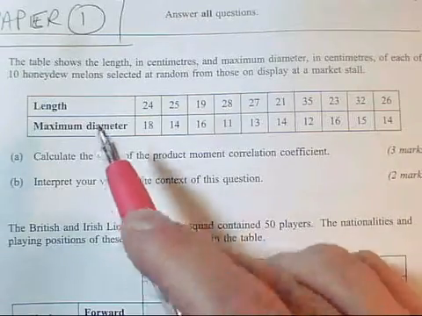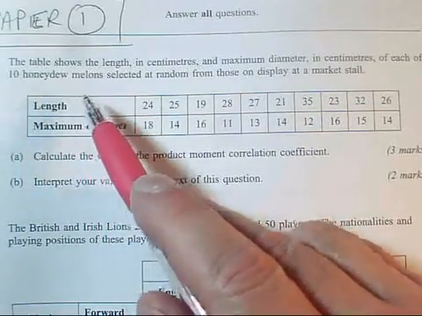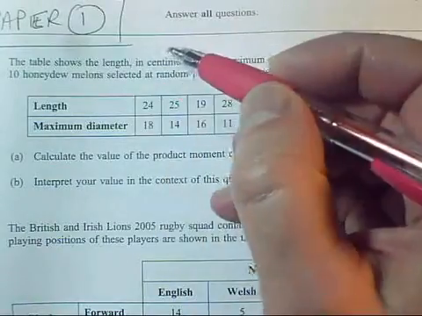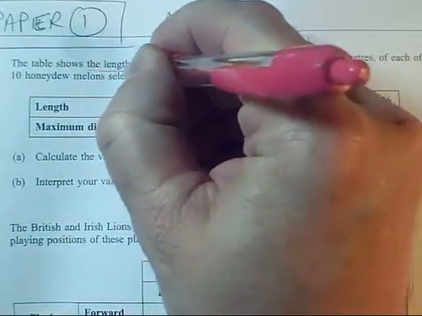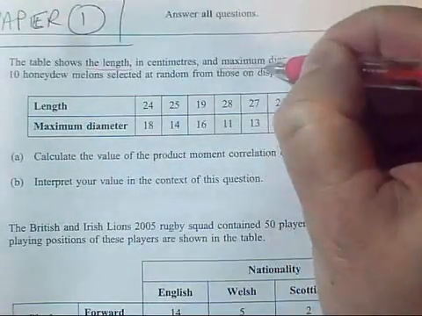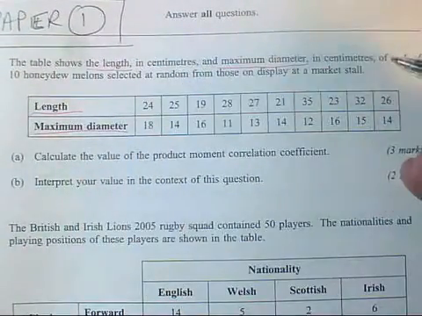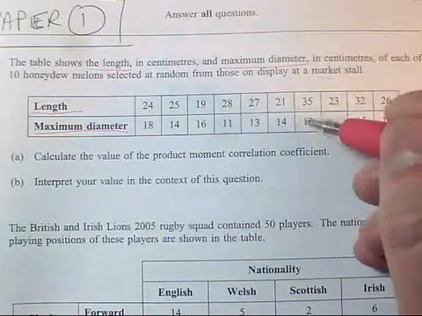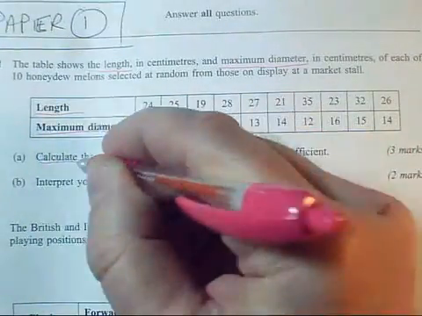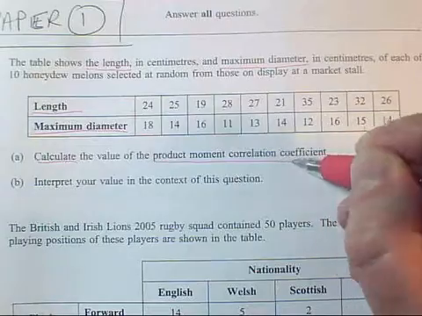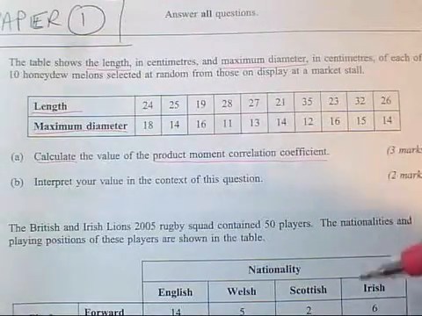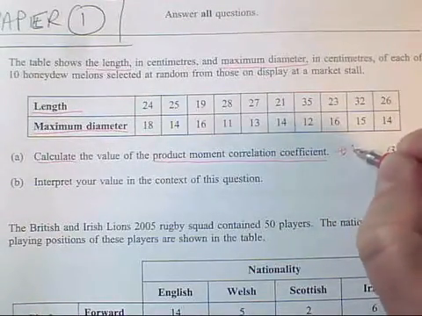Okay, we've got a question about melons. We've got to identify the important information, so we're interested in the length and the maximum diameter, which are named again here, so we know what the variables are. Okay, melons in a market stall. We've got to calculate the product moment correlation coefficient, and we know that that is code for R.